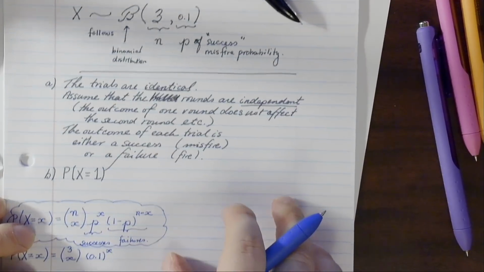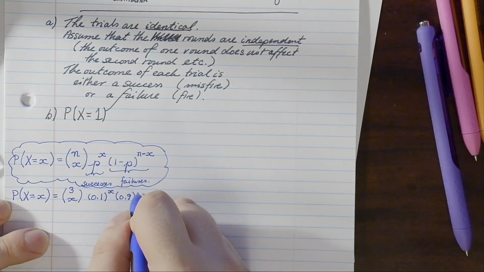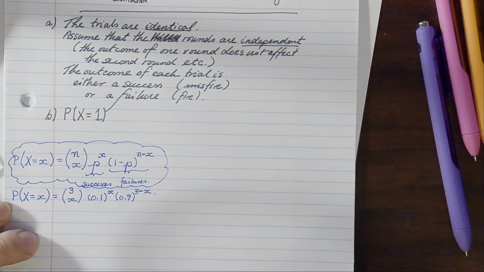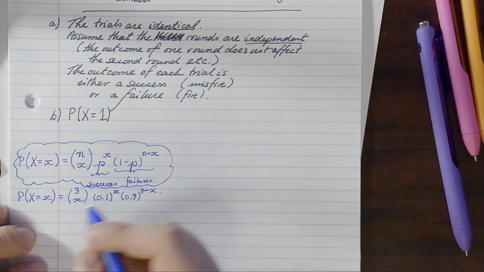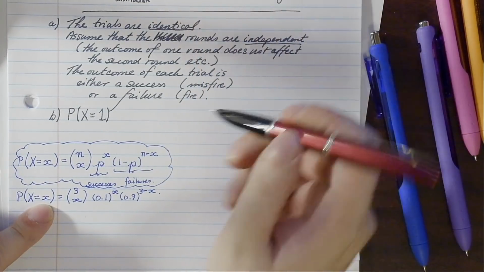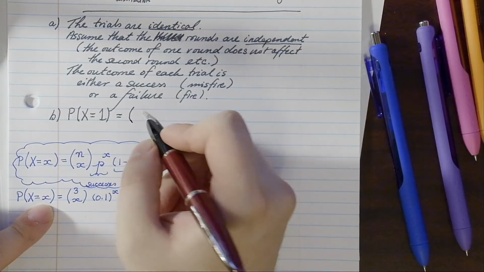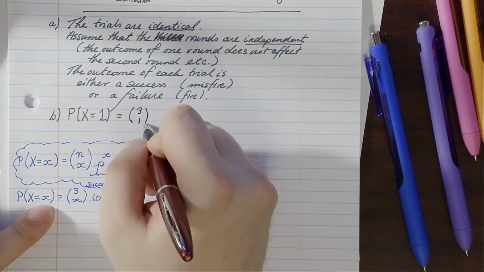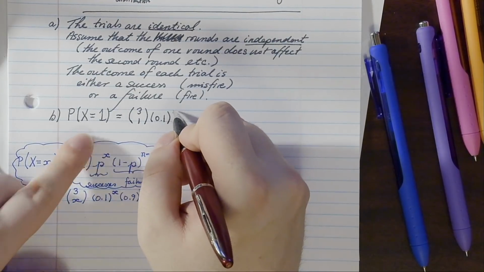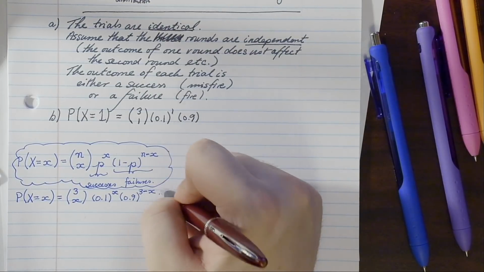And then I have the 1 minus p, so that would be 0.9, to the 3 minus x. So now I substitute in x equals 1. So I have 3 choose 1 multiplied by 0.1 to the 1 multiplied by 0.9 to the 3 minus 1.